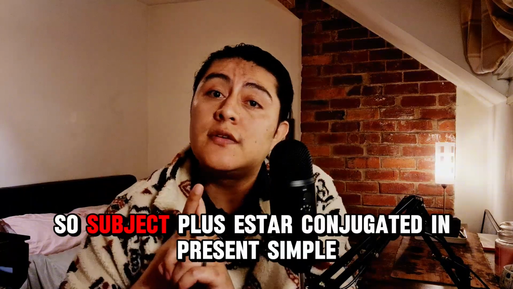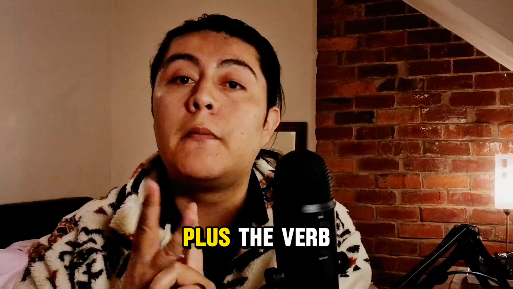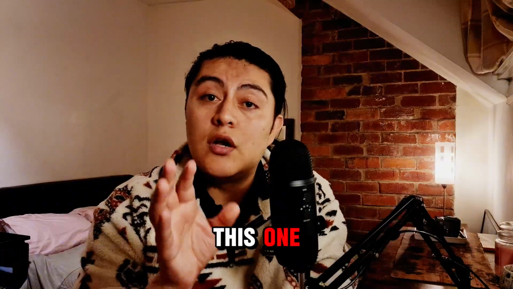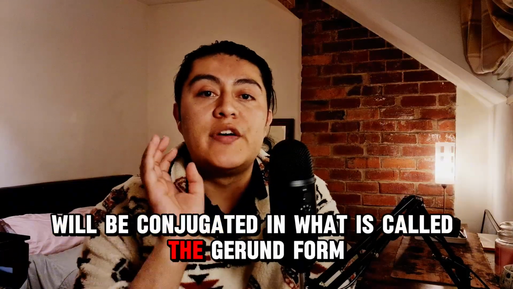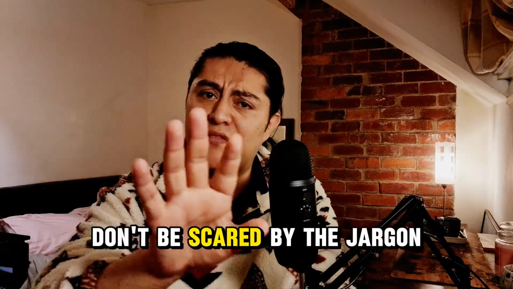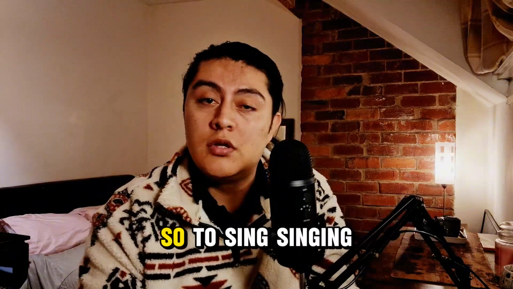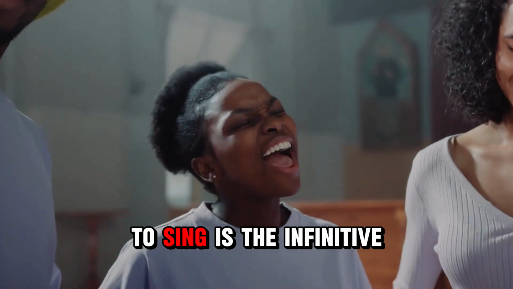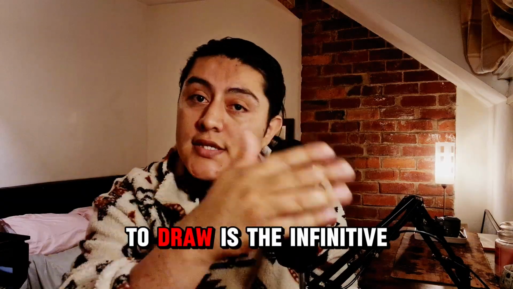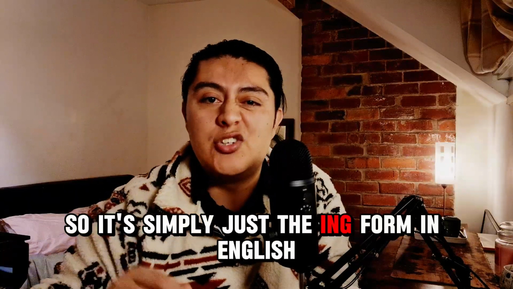So, subject plus estar, conjugated in present simple, plus the verb of whatever action you're trying to describe. This one will be conjugated in what is called the gerund form. Now, if you don't know what a gerund is, don't be scared of the jargon. It just means the ing form of any verb. So, to sing, singing. To sing is the infinitive. Singing is the gerund. To draw is the infinitive. Drawing is the gerund. So it's simply just the ing form in English.